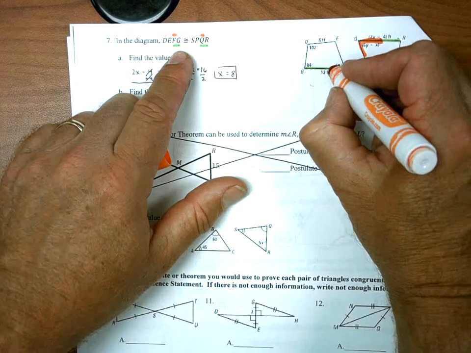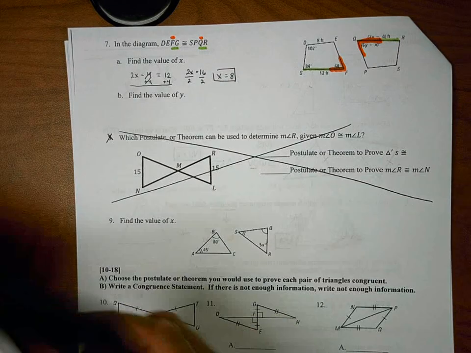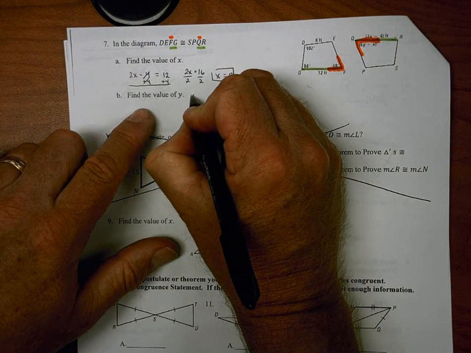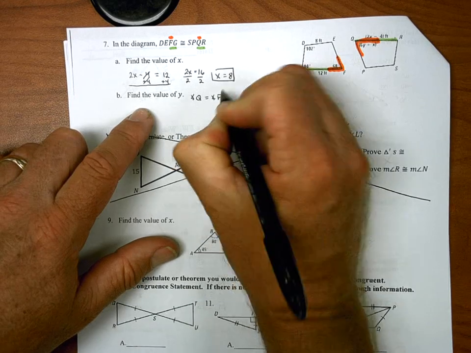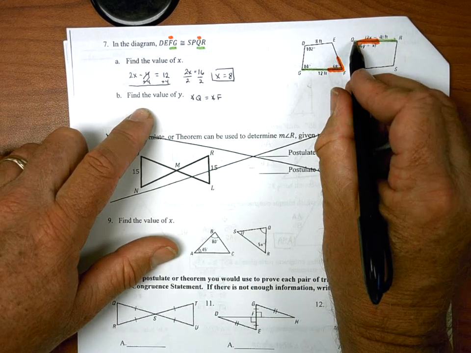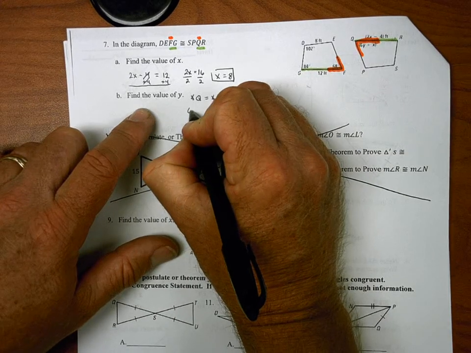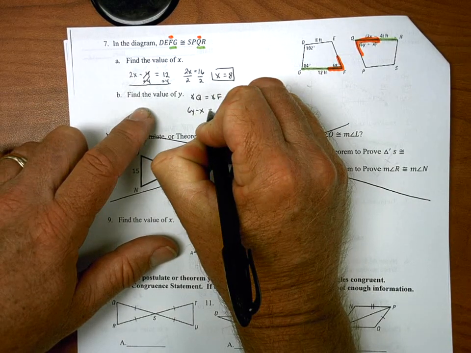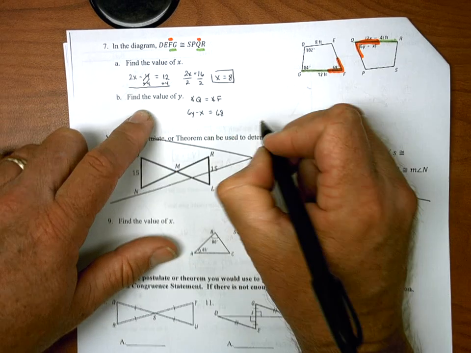And angle F is right here, which is 68 degrees. So we know that angle Q is going to be equal to angle F. Angle Q is represented by 6y minus x, so that would be 6y minus x, and that's going to be equal to angle F, which is represented by 68. I'm going to do the work over here.